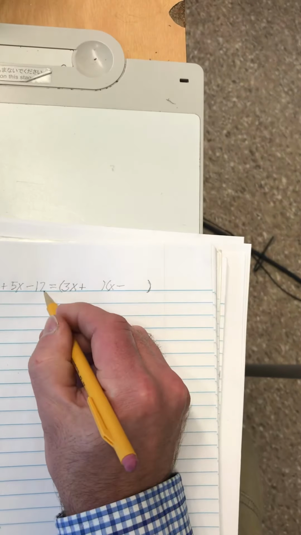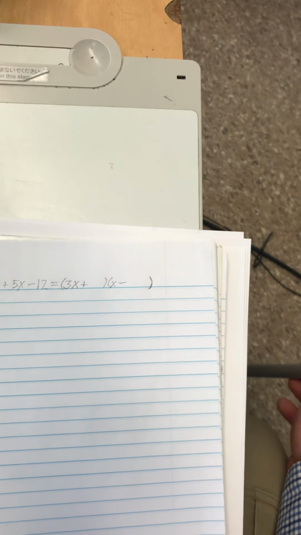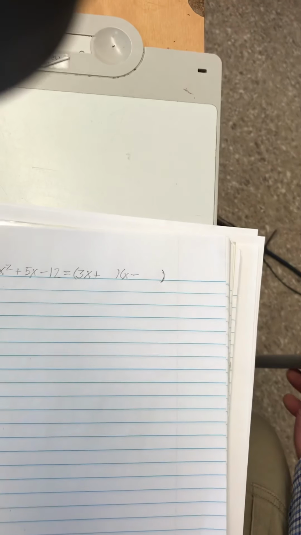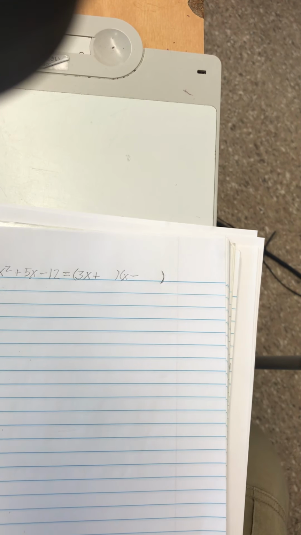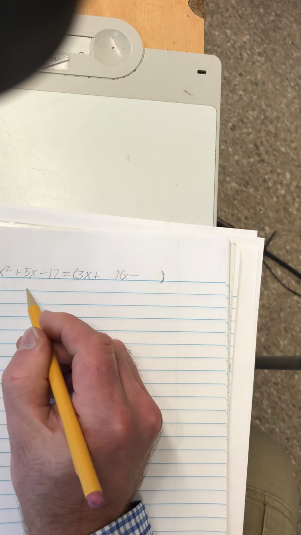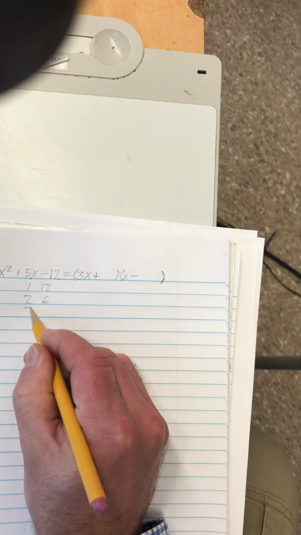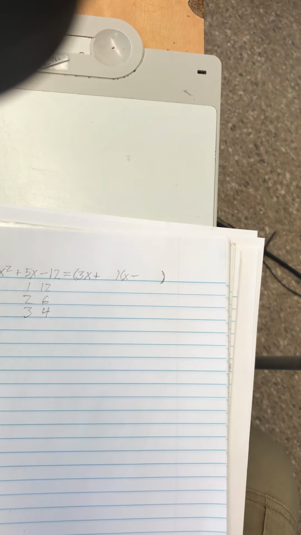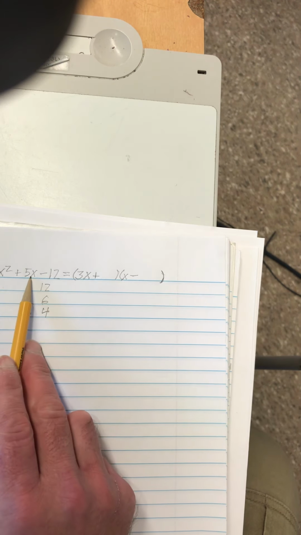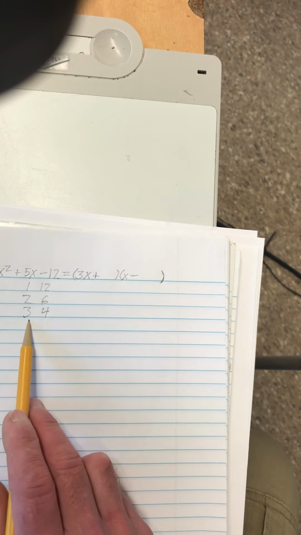But now I need to break up that 12 so that we can get a 5 in the middle. So we know the factors of 12 are 1 and 12, 2 and 6, 3 and 4. And doing this the hard way, I have to play with it a little bit. I'm trying to generate 5, which is going to be an odd number.